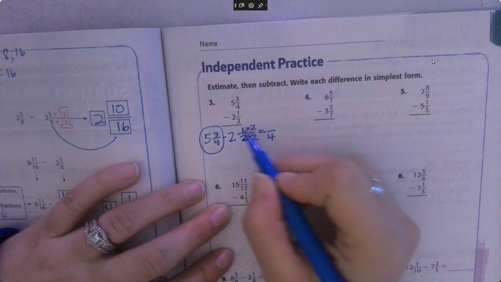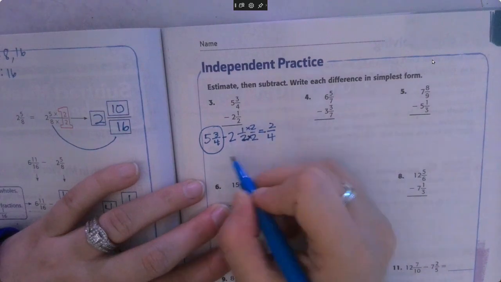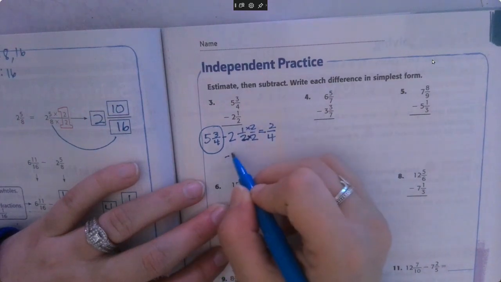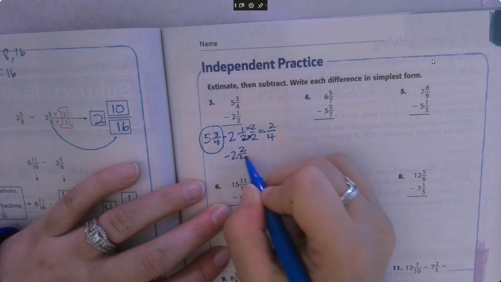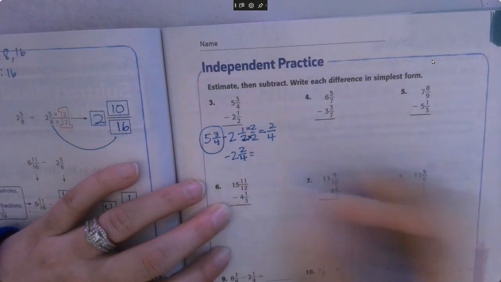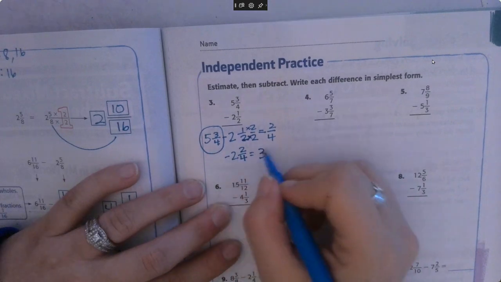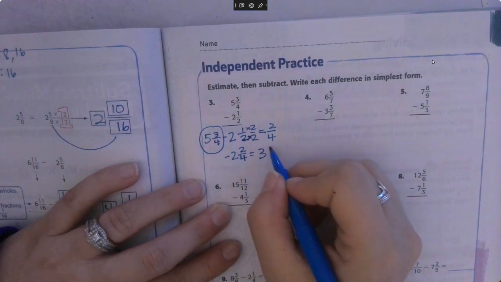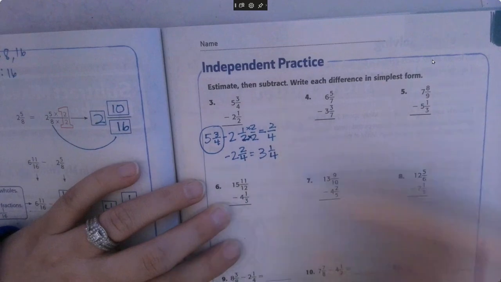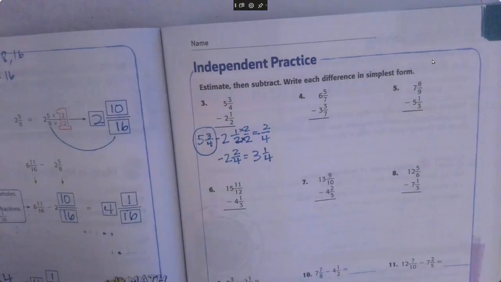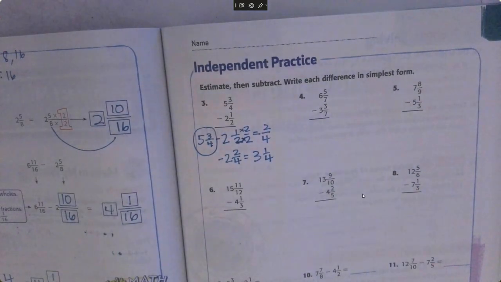So 2 times 2 is 4, 1 times 2 is 2, and my new mixed number becomes 2 and 2/4. That way when I subtract, 5 minus 2 is 3, and 3/4 minus 2/4 is 1/4. Again, we just talked about that. Since 1/4, 1 is the numerator, we are all done.